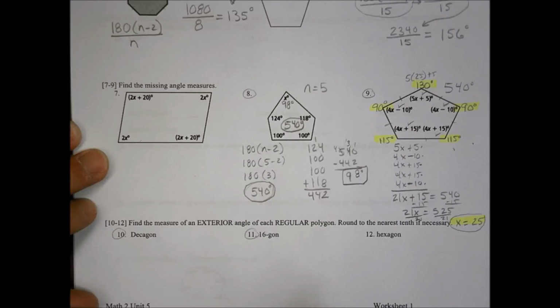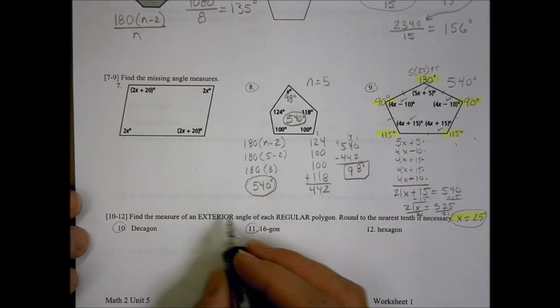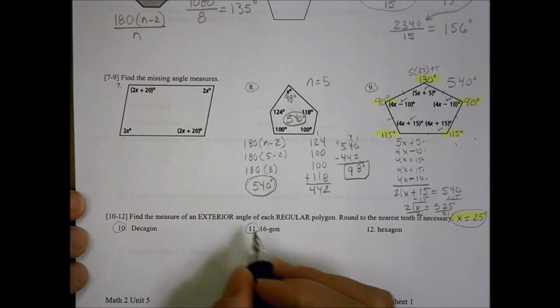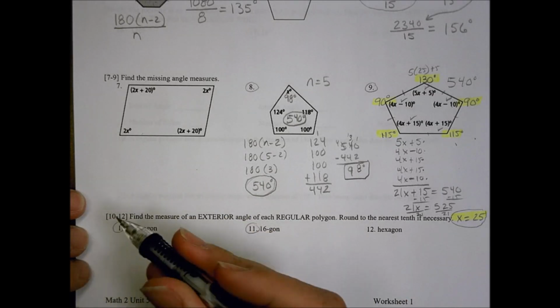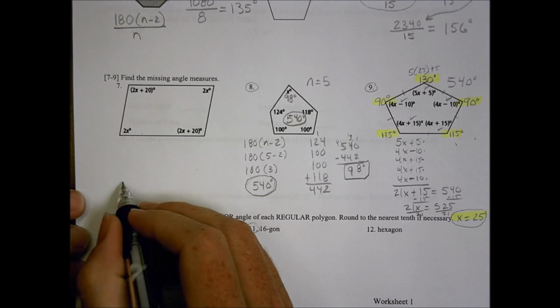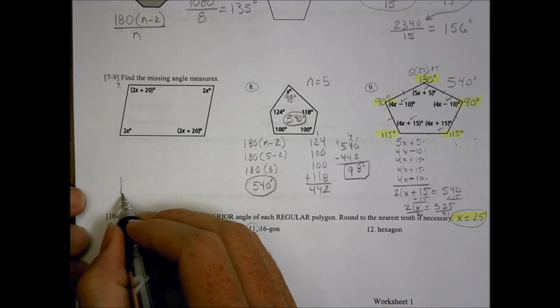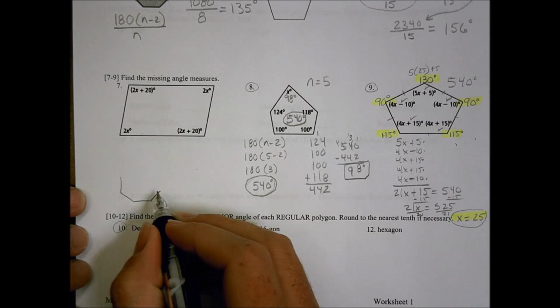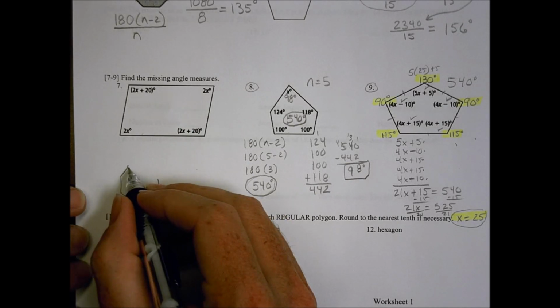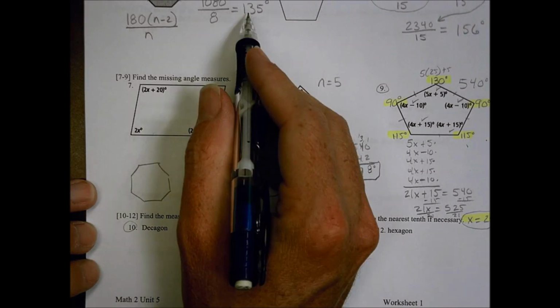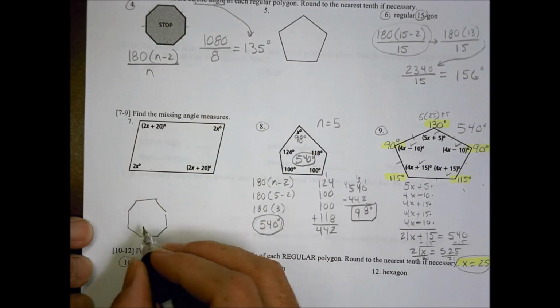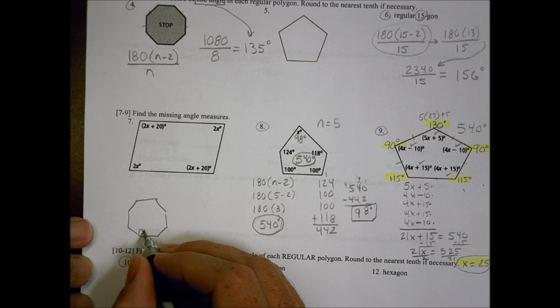Alright, moving down to the bottom section. Find the measure of an exterior angle of each regular polygon. So real quick, the way this is going to work is, let's say for example that I had my octagon again from our previous problems up top. We already decided up above that an octagon interior angle was 135 degrees.